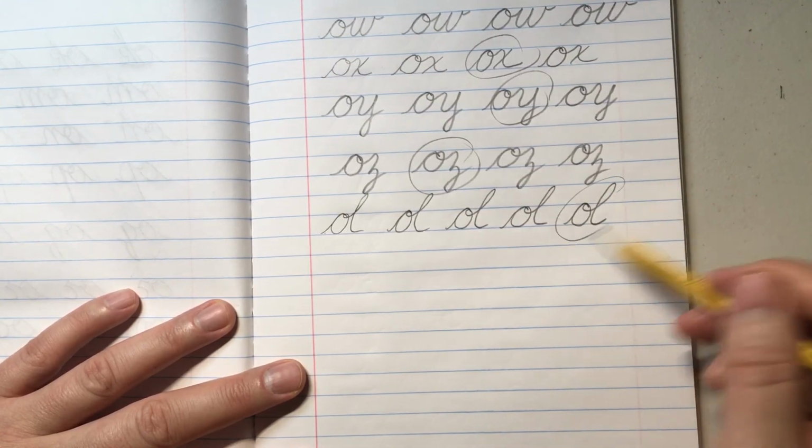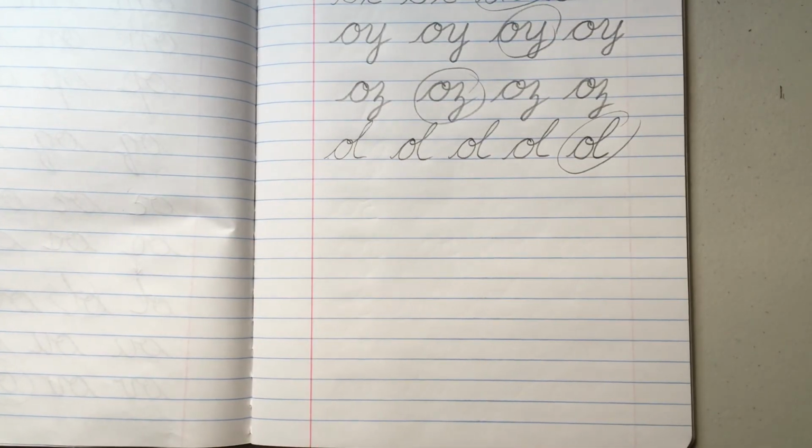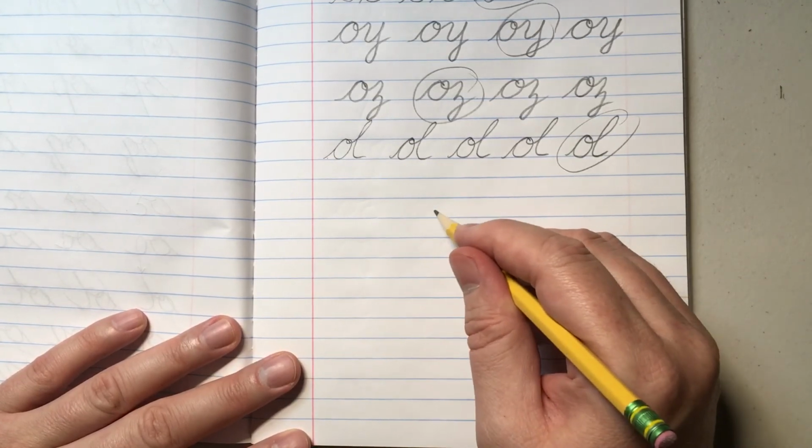Okay, not too bad. Okay, so those are O's, and that's going to be hard. Now let's go ahead and take a look at B's, okay?